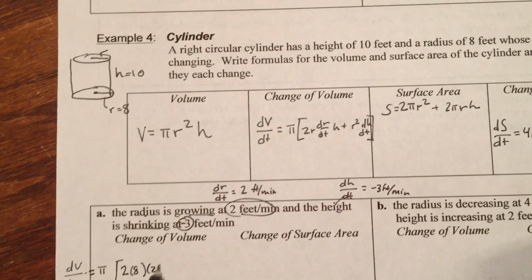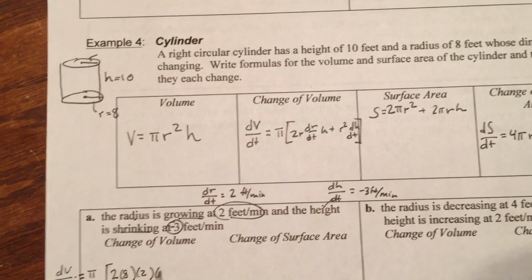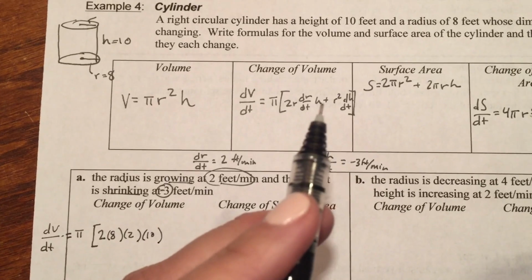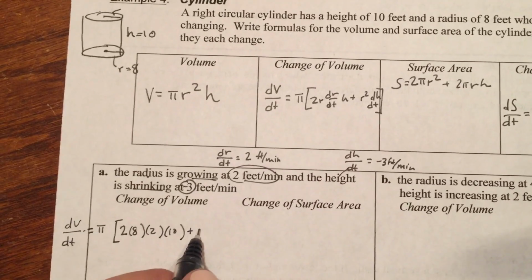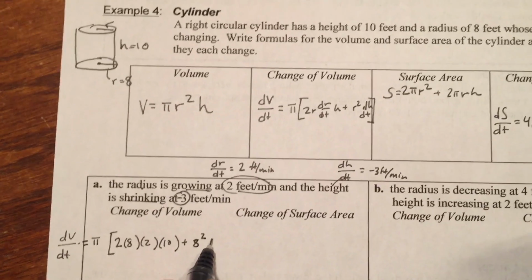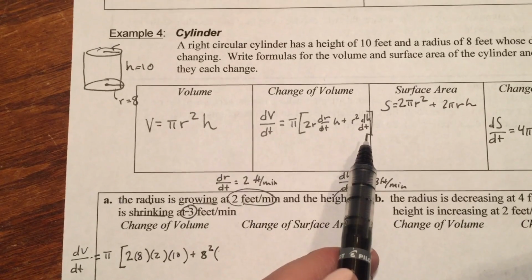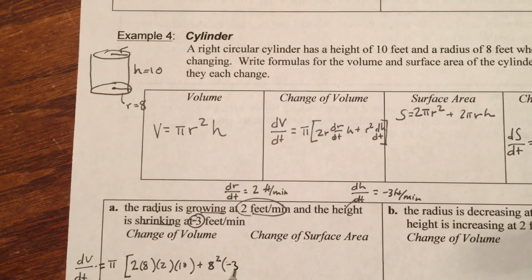It's a positive 2 times our h, which again, they gave it to us at the beginning, 10. Okay. Plus r squared, so plus, again, our r is 8, so 8 squared times dh dt, right? dh dt is this rate right here. That's negative 3, okay?